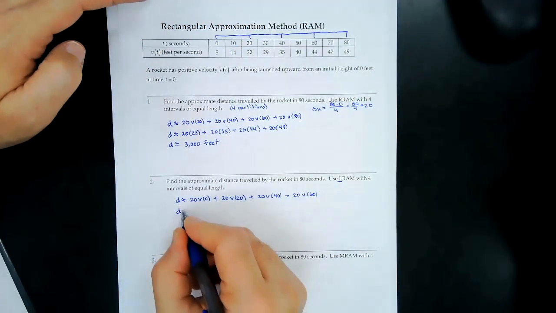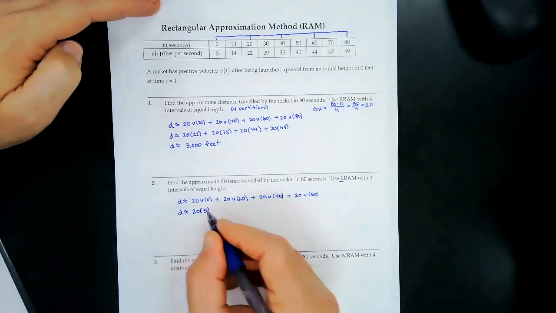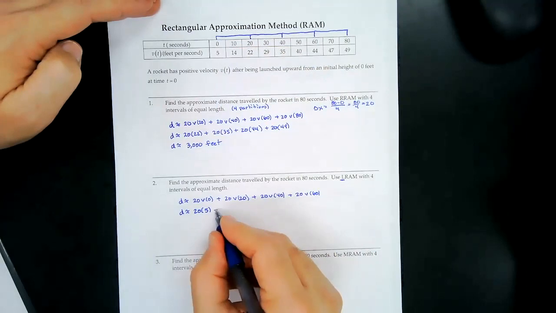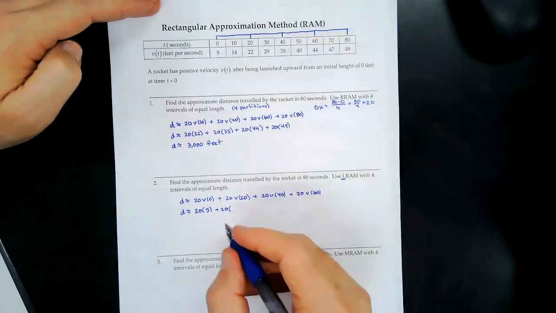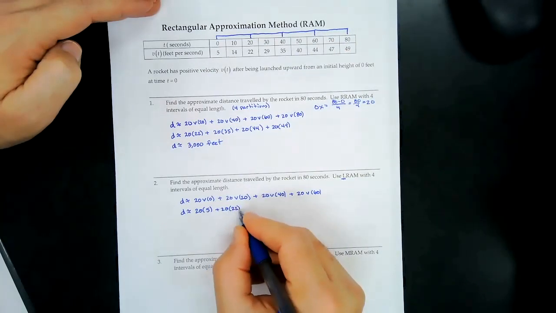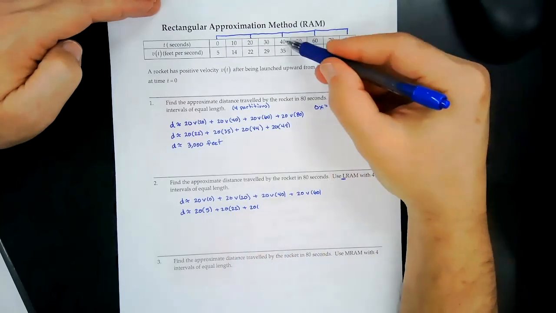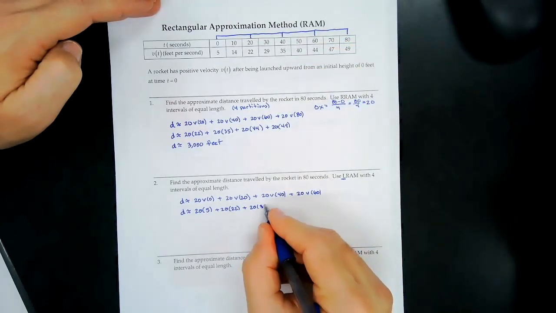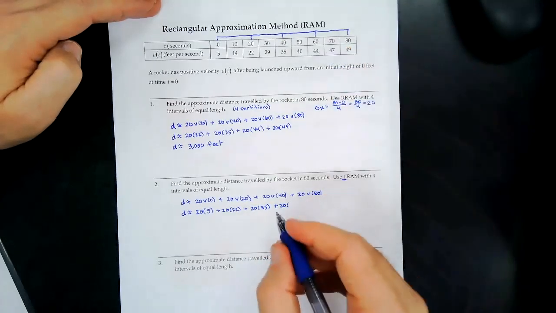So then the distance would be 20 times 5, because v of 0 is 5, and then plus 20 times v of 20, and v of 20 is 22. And then plus 20 times v of 40, and v of 40 is 35. And then plus 20 times v of 60, and v of 60 is 44.